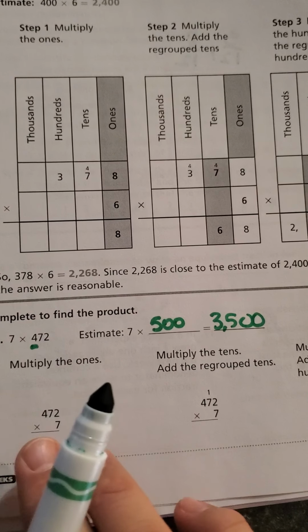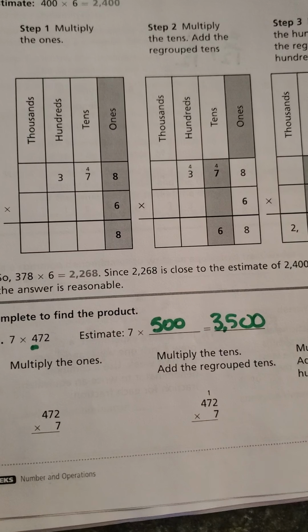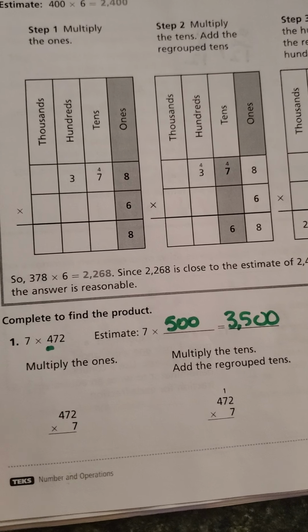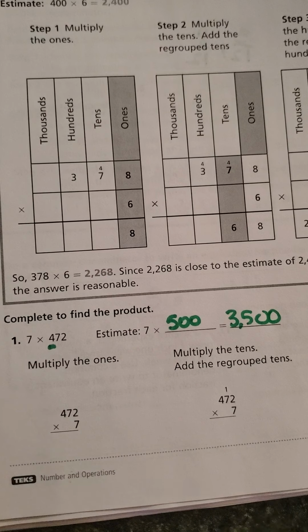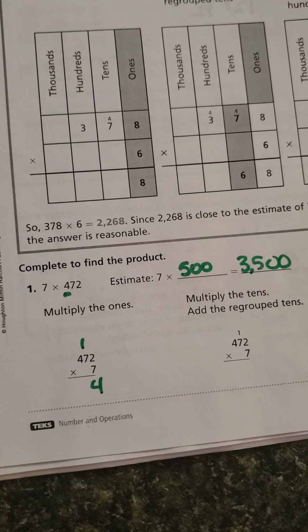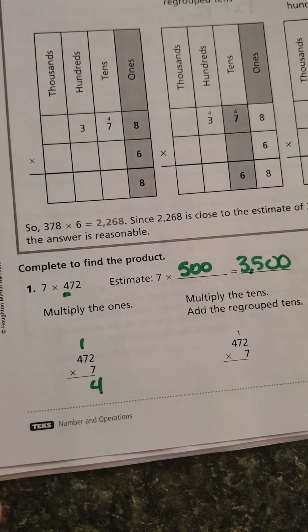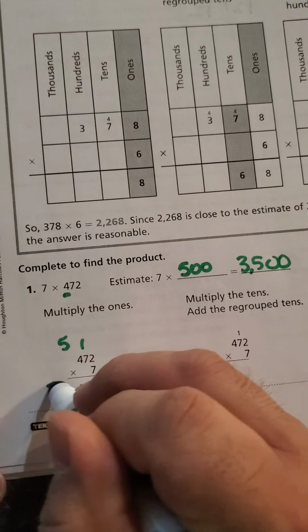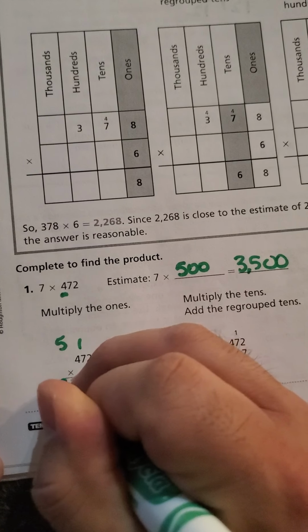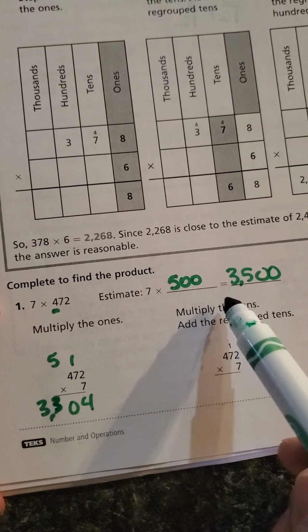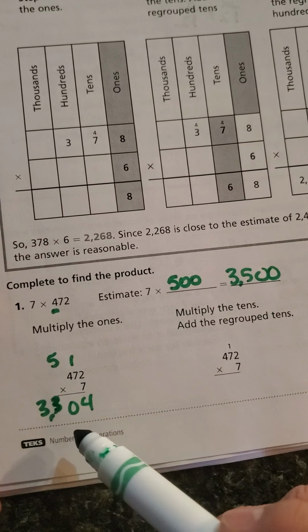So it's giving you steps here. Multiply the ones, multiply the tens, multiply the hundreds. You guys are pretty good about multiplying single digits by a 2-digit number or by a 3-digit number or by a 4-digit number. So we're going to go ahead and just do this together. 7 times 2 is 14. Carry my 1 up here. 7 times 7 is 49 plus 1 more is 50. 7 times 4 is 28 plus 5 more is 33. So it's 3,304. I am pretty close to that 3,500. So my estimation is good and my product is good.